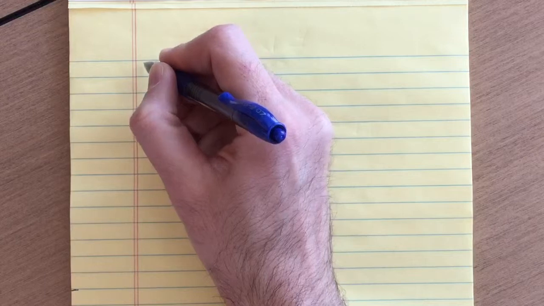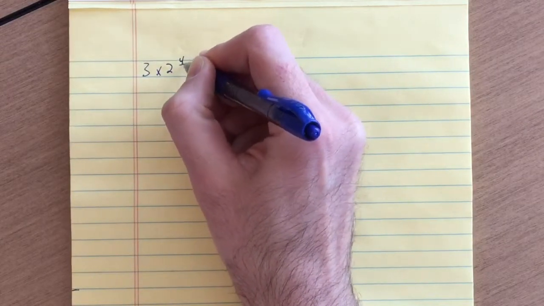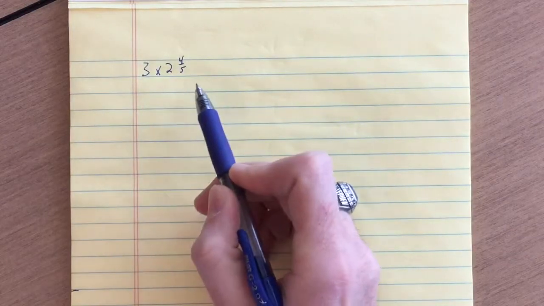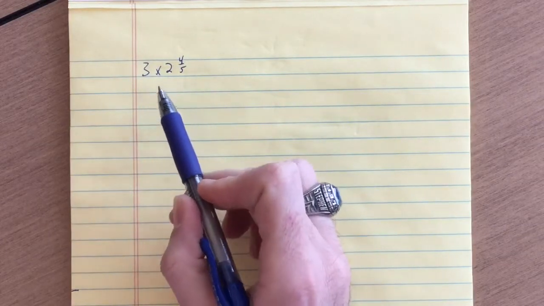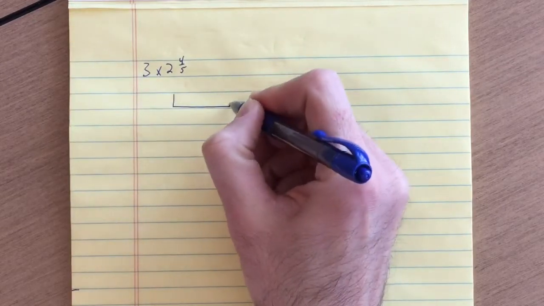Okay, let's look at how to multiply a whole number and a mixed number. And I want to show you how to do the model for that, as well as the algorithm. So if I started with 3 times 2 and 4/5, I've got a whole number and a mixed number. That means I want 3 of 2 and 4/5. So the model would look like this.